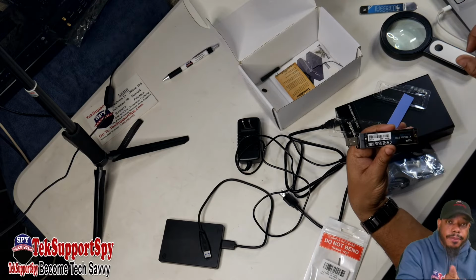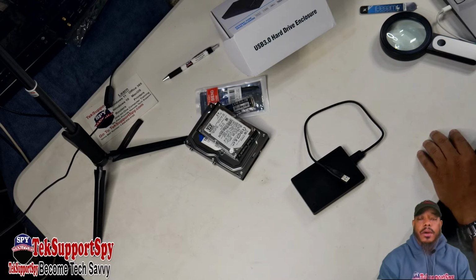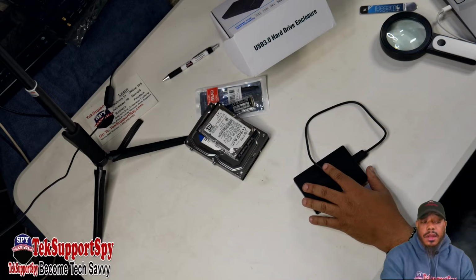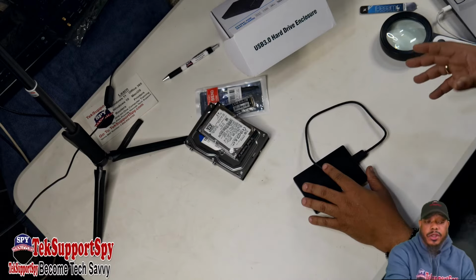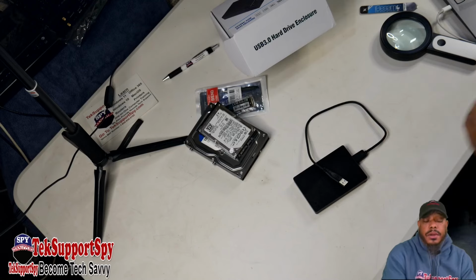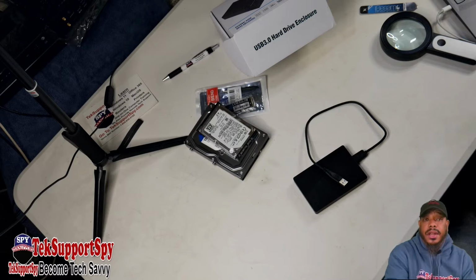So be aware of that. All right. So my last point here. The big difference between hard drive enclosures and external hard drives is that an enclosure is basically just a casing. You have to get a hard drive out of your computer and plug it into the enclosure, attach the USB cable, plug it into another computer, and be able to read the data.